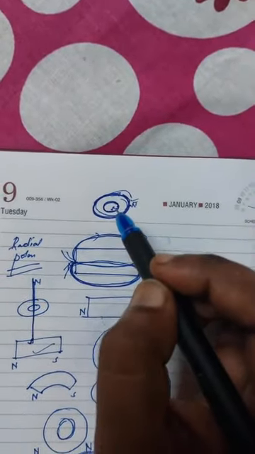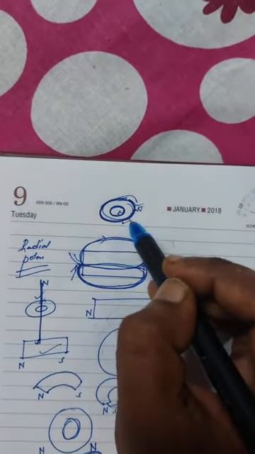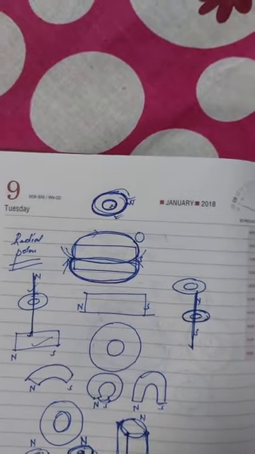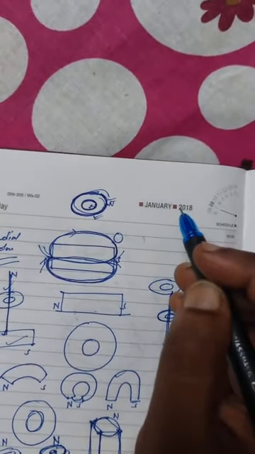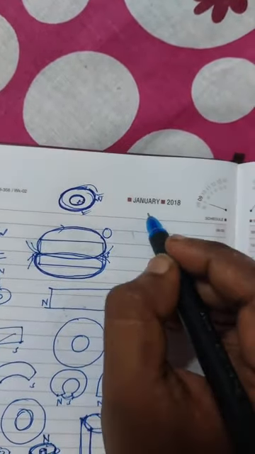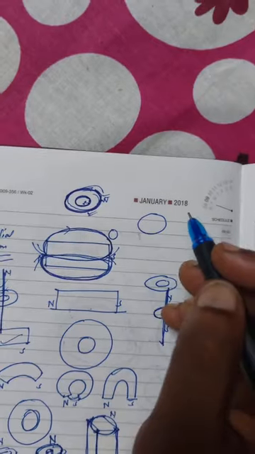So a ring magnet can have axial poles, and at the same time radial poles as well. One more. When the orientation of magnetization is done on a ring magnet, suppose you are making a ring magnet.